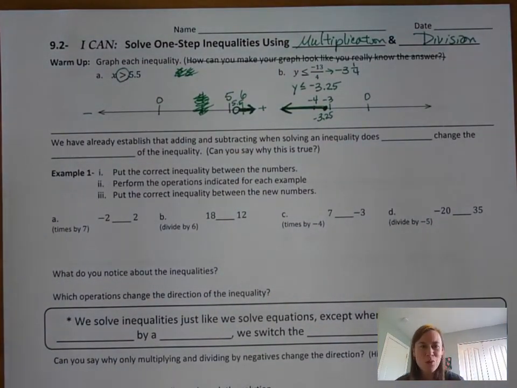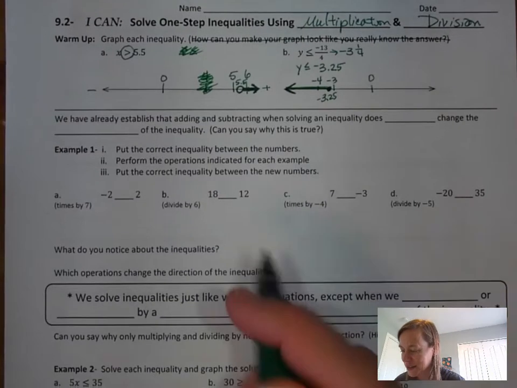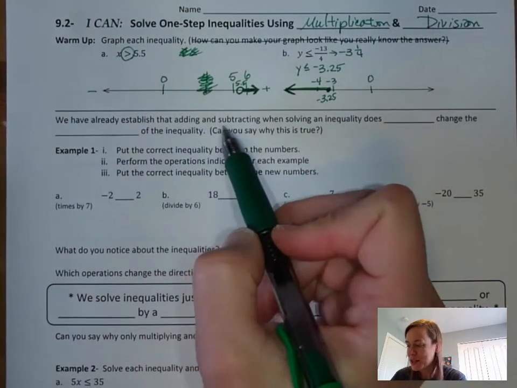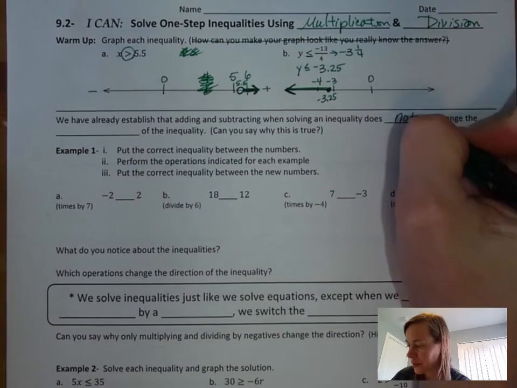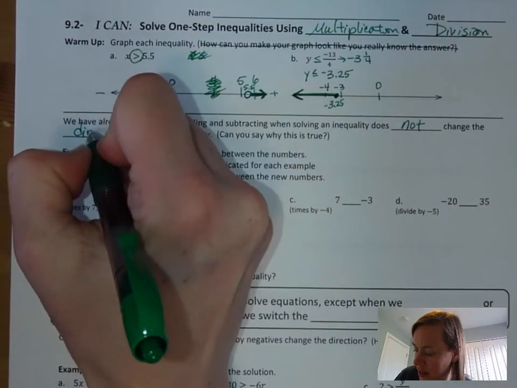All right, so that was our warm-up. I made it a little trickier with those decimals, but I bet you guys got it. We're going to go ahead to the lesson now. It says, we've already established that adding and subtracting when solving an inequality does not change the direction of the inequality.